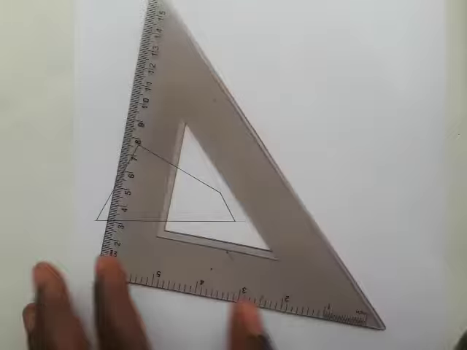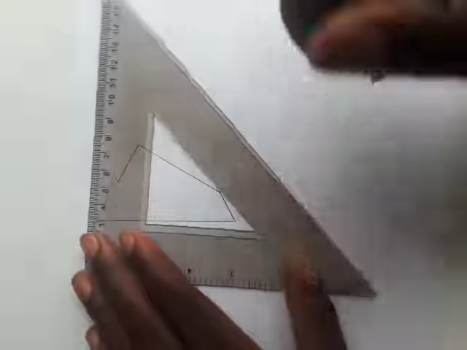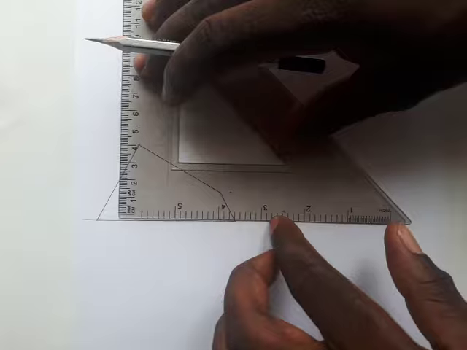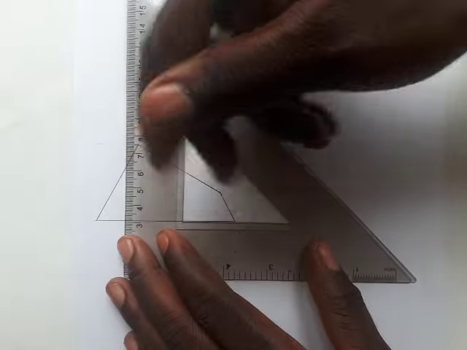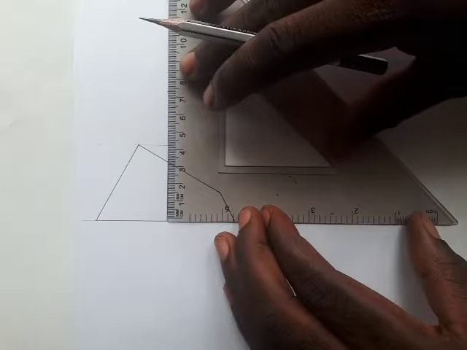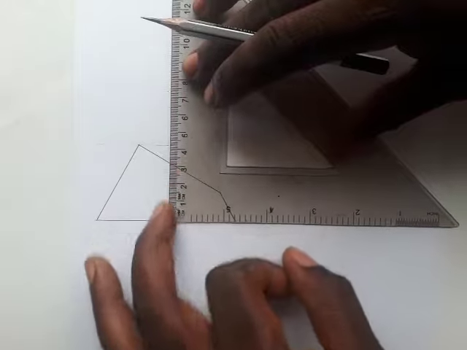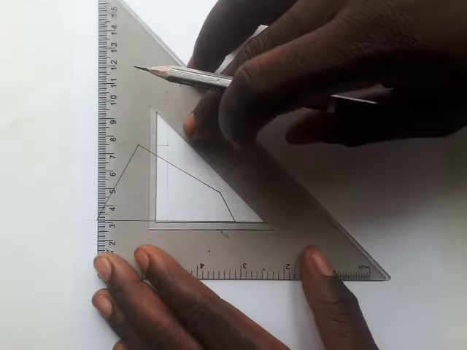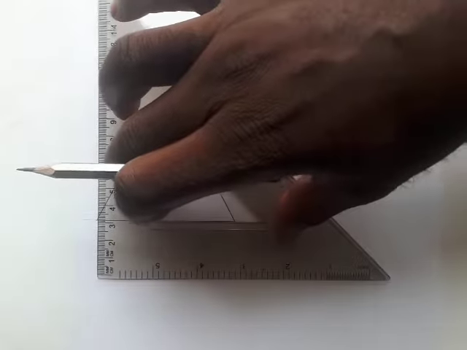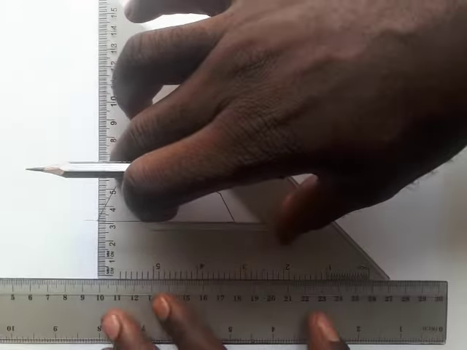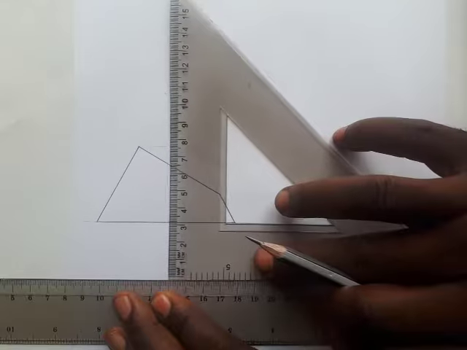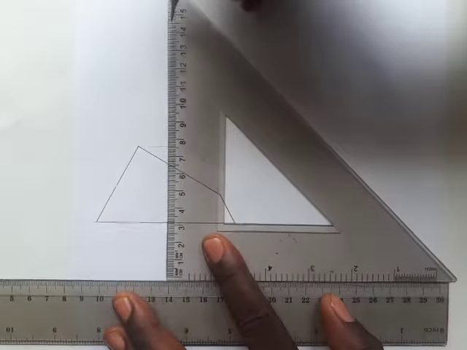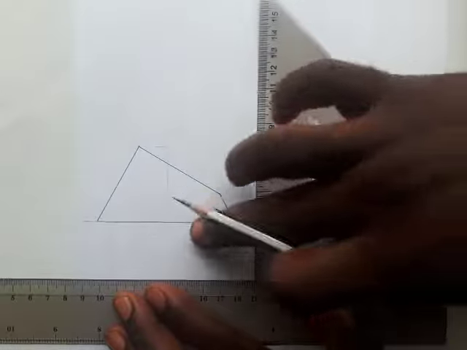Now you have to align your set square very well. Align this part of your set square, or if you like, you can use the base of your set square, but I always like to use this part as reference, because the edge of my set square might be badly curved. So align your set square with the base, support it with your ruler, adjust, and draw a thin line upward. So you have this line.